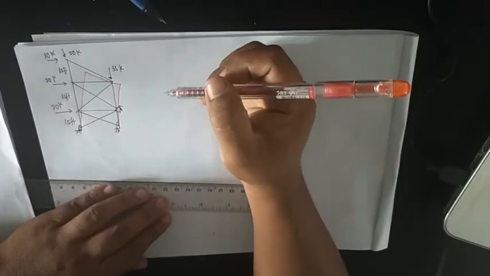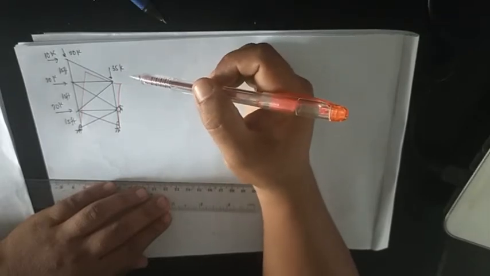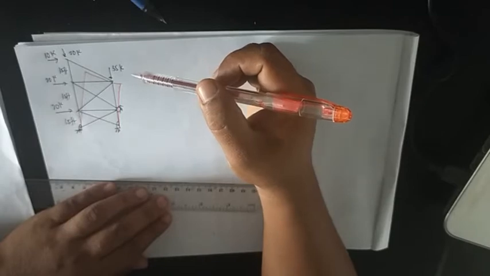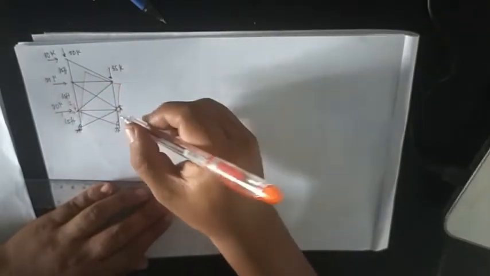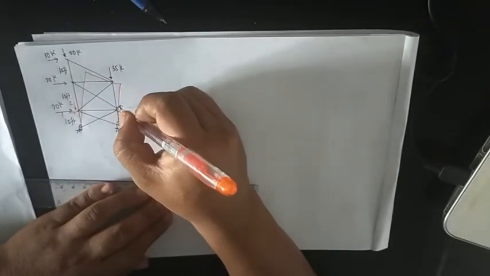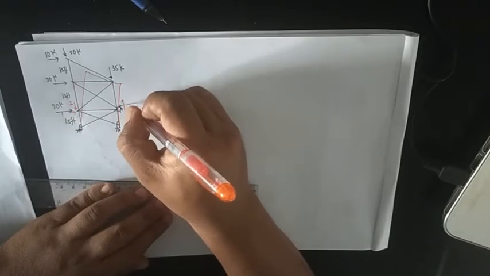The number of degrees of freedom is actually the number of translations. So there will be translation here 1. Okay, there will be translation here 2. Then here, this is roller, it will move somewhere here, so there will be a movement here 3.